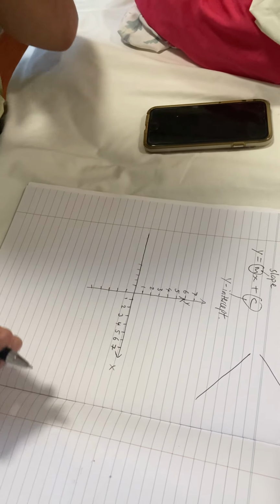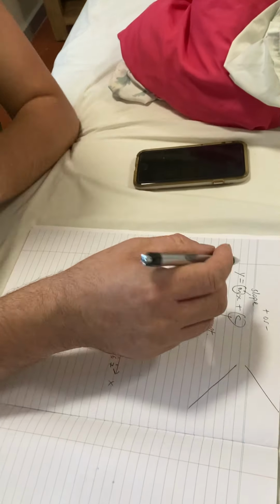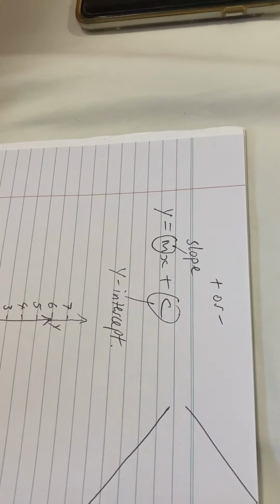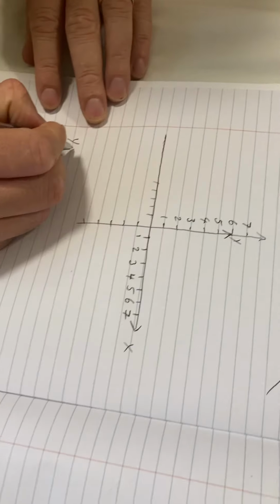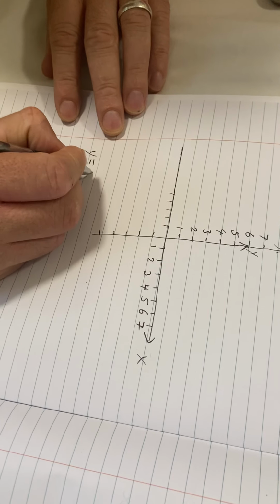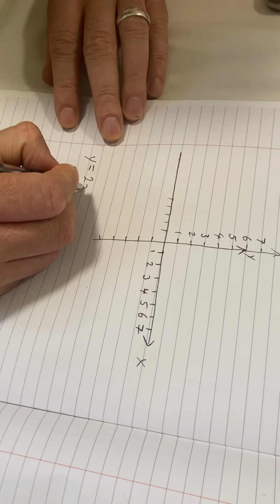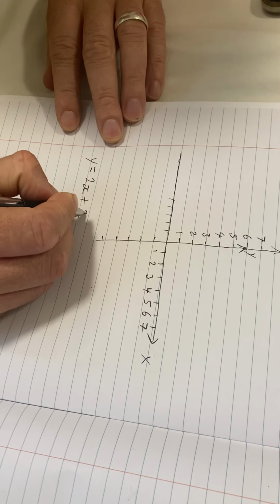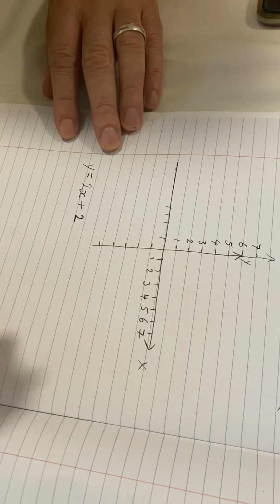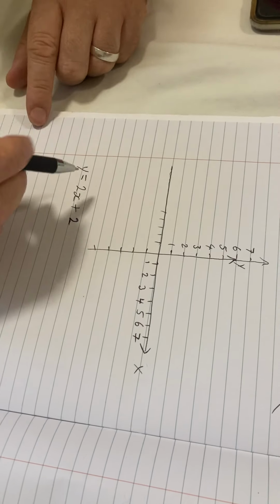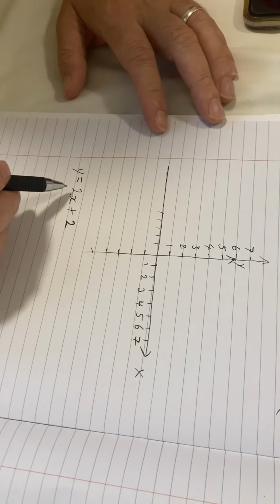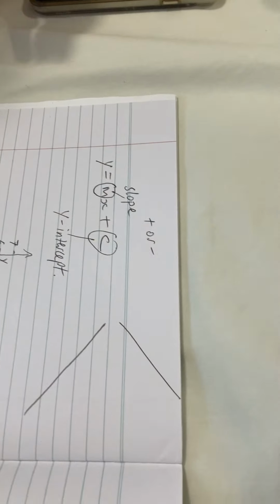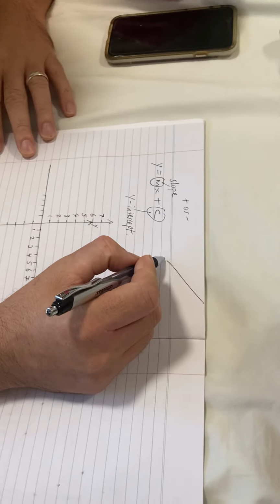So if we make this a simple equation, for example y equals 2x plus 2, we already know, without even plotting the graph, that because 2 is positive, the gradient will look like that.